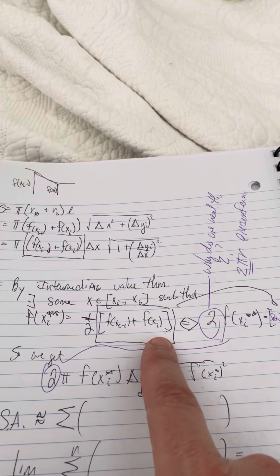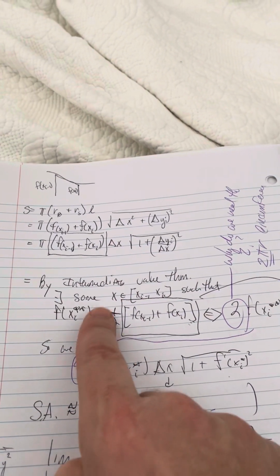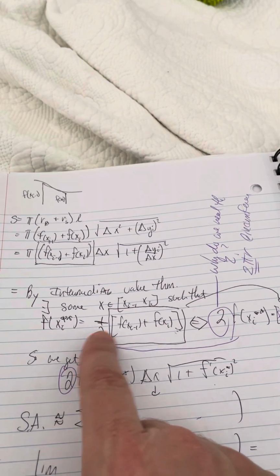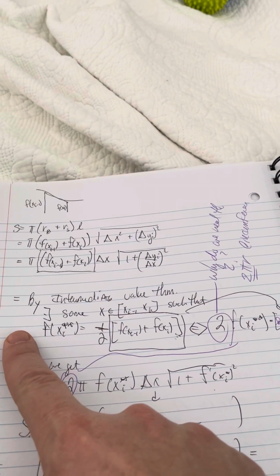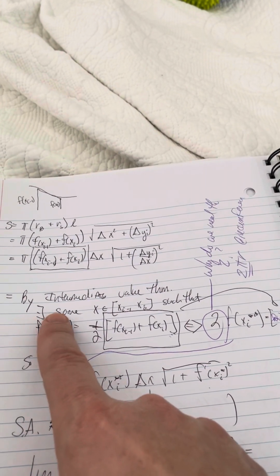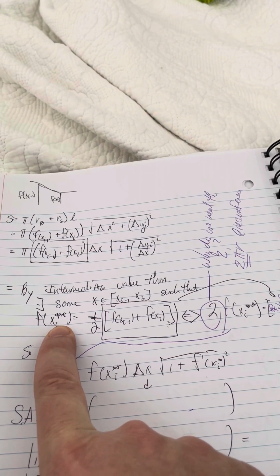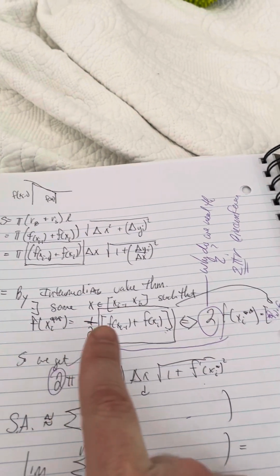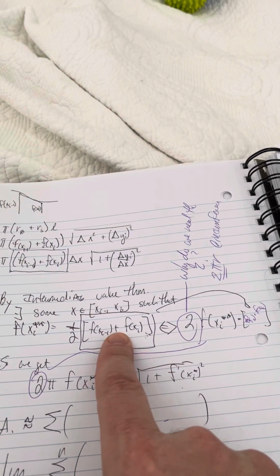Now, we don't have a 2 in here yet, but this is where the 2 is going to come from. We're going to multiply both sides of this equation by 2. So we're going to have 2 times that special value that's generated by the x that's in that interval, and that is going to be equal to those two being summed up.